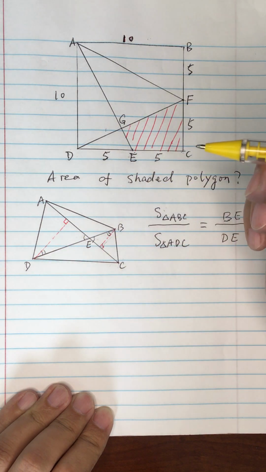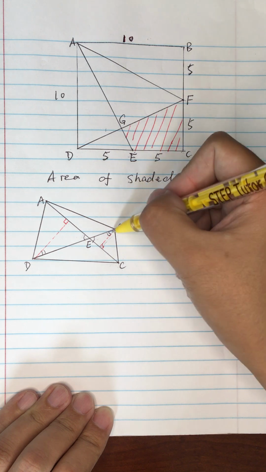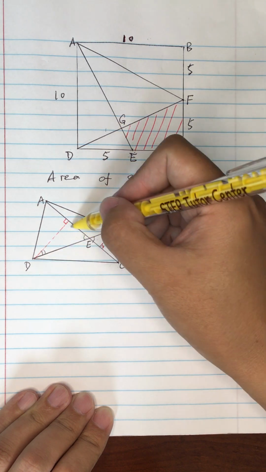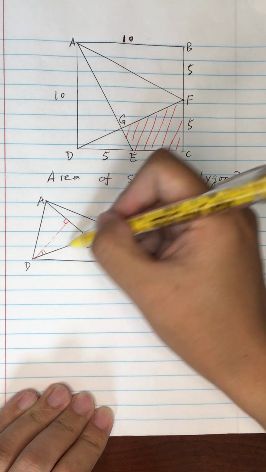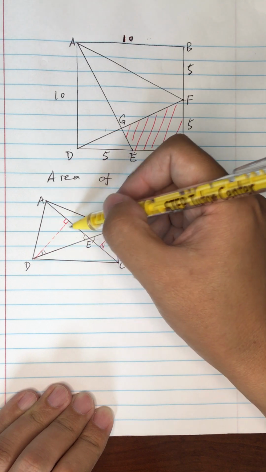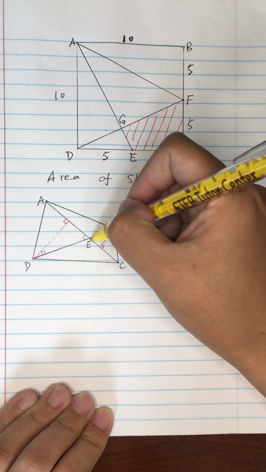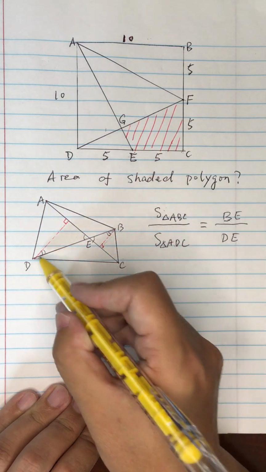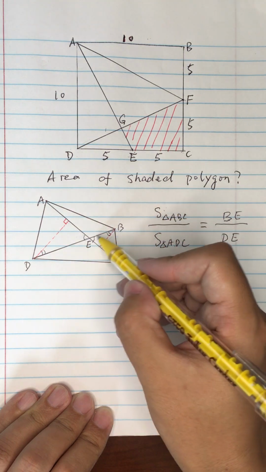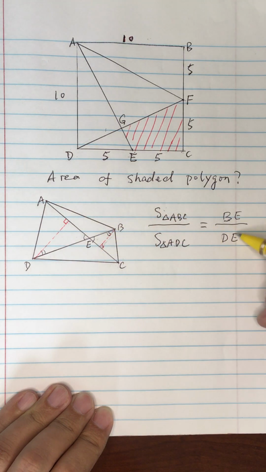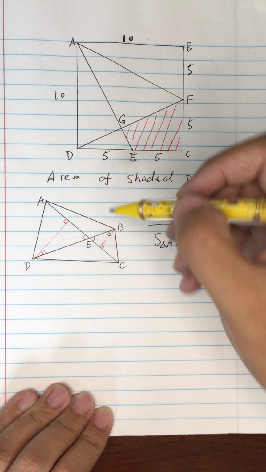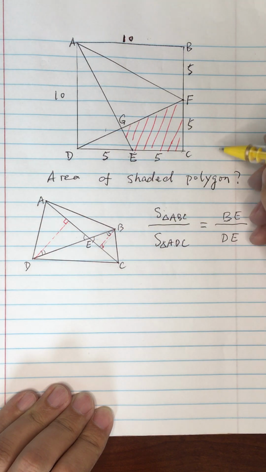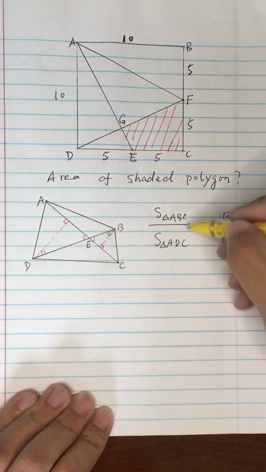The ratio of the heights is going to equal the ratio of any of the corresponding sides, this side with respect to this side, and also this side with respect to this side. And this side is BE, and this side is DE. It's based upon the results of similar triangles. So now we know these important results.